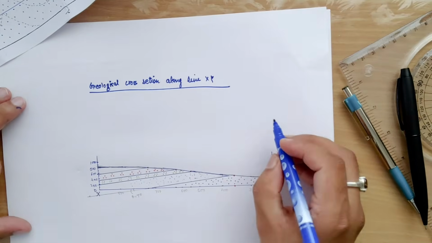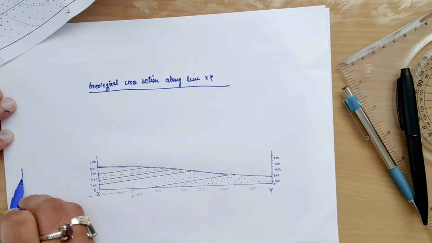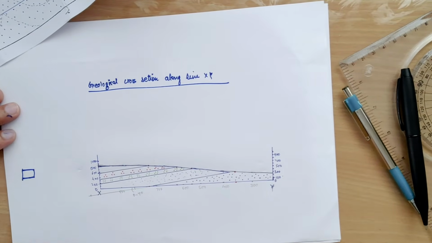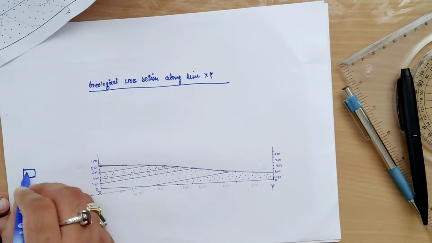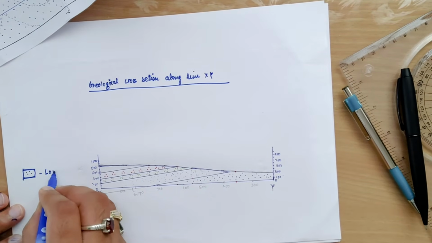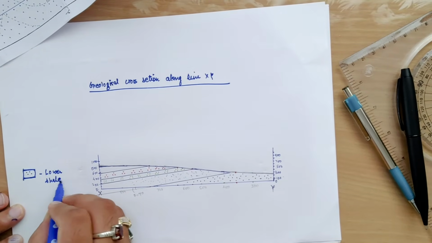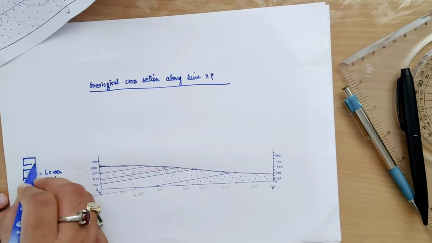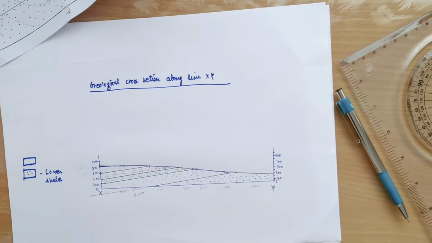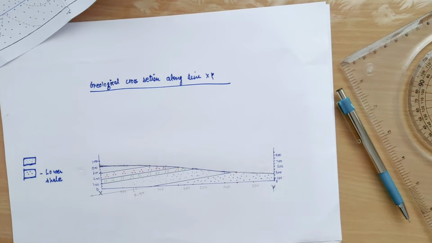Now we have to draw the details of the symbols, because a map contains symbols. We'll have to write down about the symbols. So this is lower shale. Then we have lower sandstone, that is represented by this symbol.